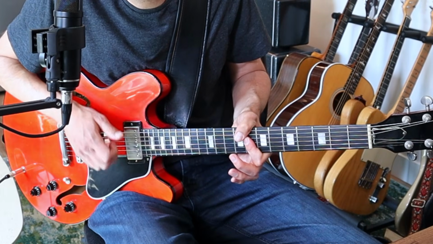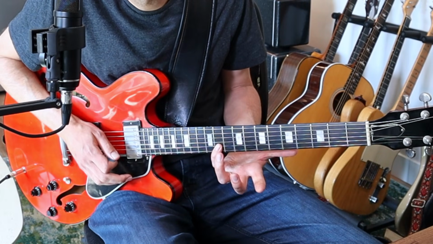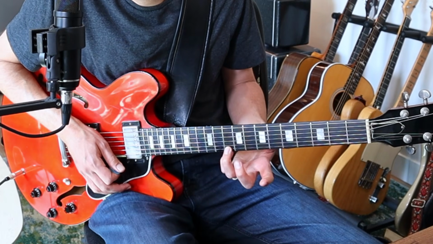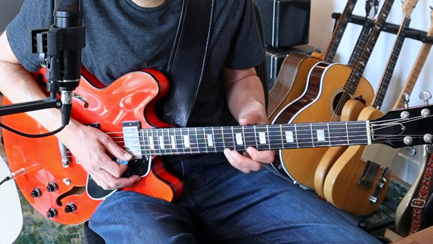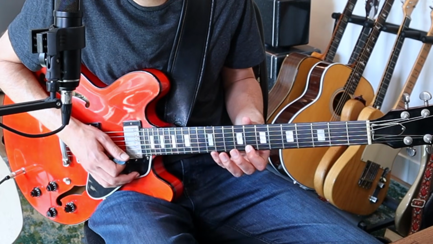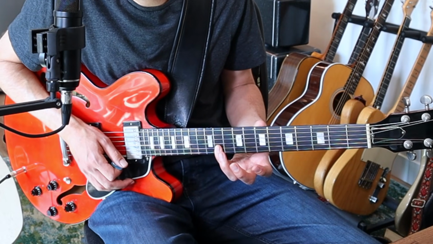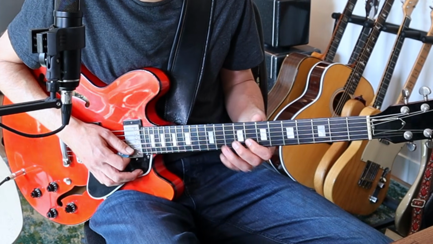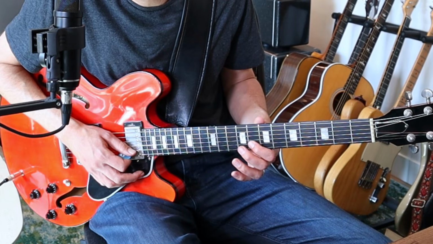Right, that's the fifth of the chord, G. There's our flat 7, B flat. There's our ninth, D. There's our root, C. There's our flat 7, B flat again. And then we walk up chromatically 8, 9, 10 on the B string.